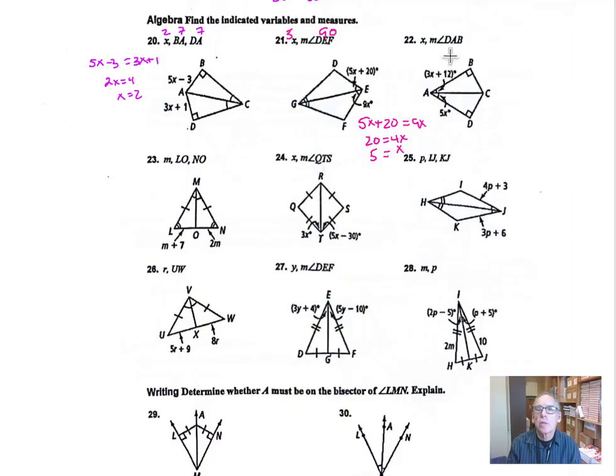Let's look at number 22. This angle is bisected, so 3x plus 12 equals 5x. Take away 3x from both sides, 2x is 12, and x is going to be 6. Now find the measure of DAB. D to A to B, that's going to be twice 5x, which is twice 30, which is 60.